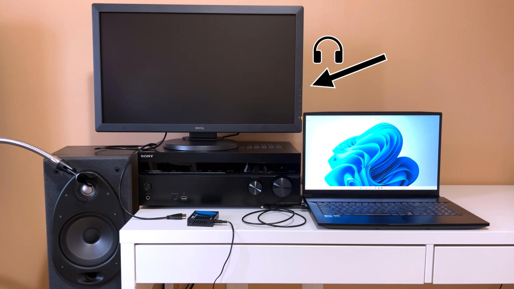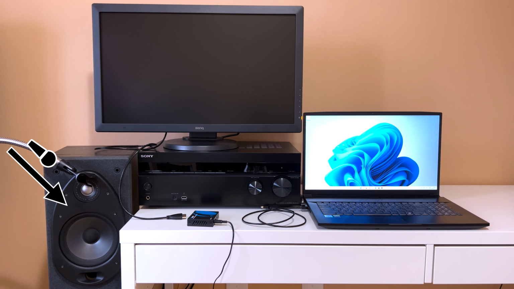We'll first measure the headphone output of the monitor, and later use a microphone to measure the speaker output of the receiver. A device's headphone output can be very different than its speaker output, so it's important to measure both. For example, my TV speaker output is 28 milliseconds slower than its headphone output.